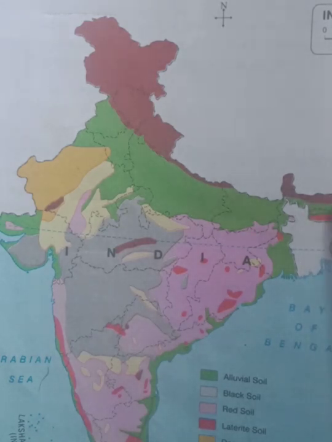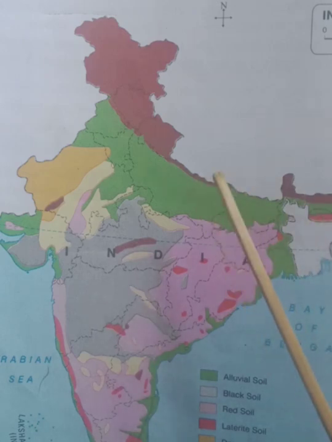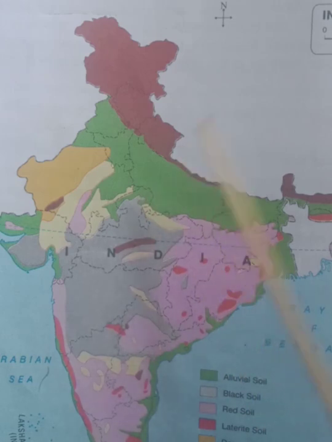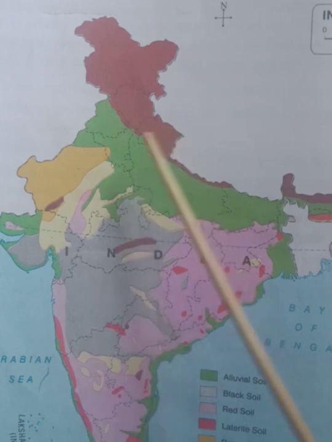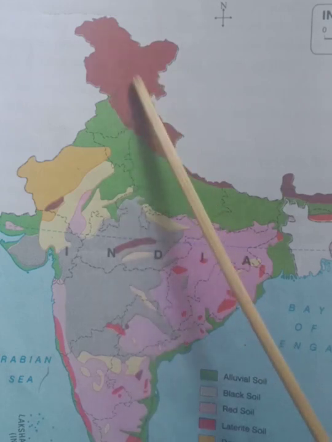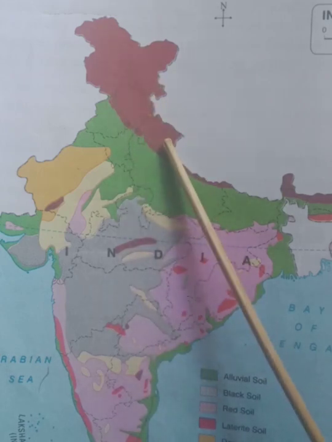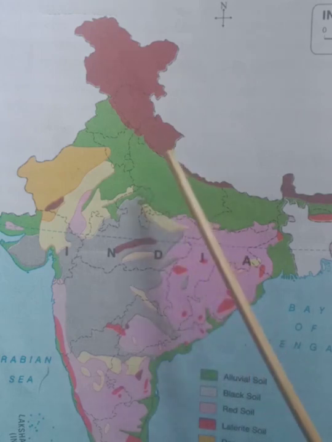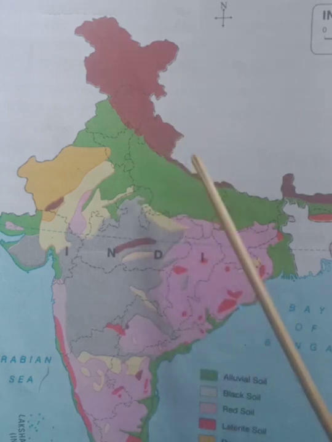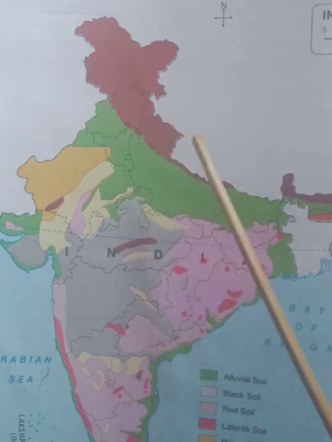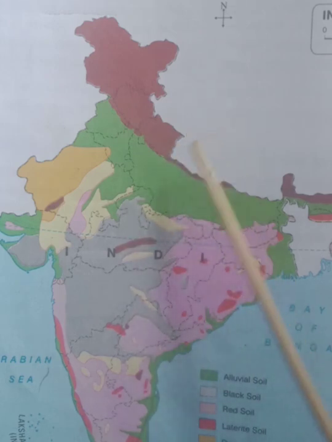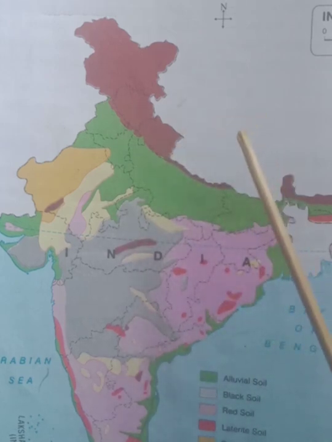The soil is very good for growing fruits such as apple, pear, peach and plum. So this is very good to grow. The soil is very good to grow what? Fruits. So in northern places you can find many different types of fruits, right? Even apple, pear, peach, plum, strawberries, all of these we can find in the mountain soil. All these fruits are grown in the mountain soil. So it is very rich in humus.